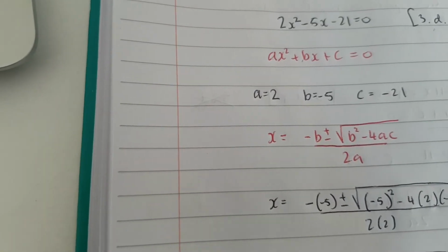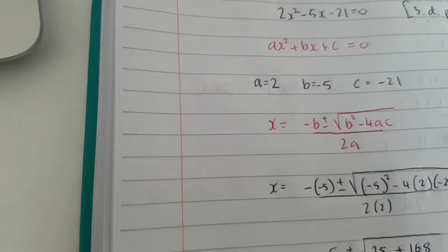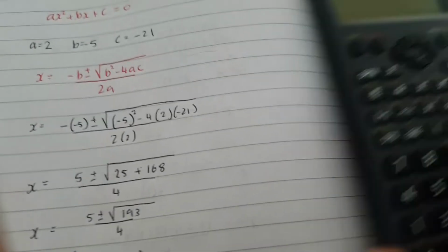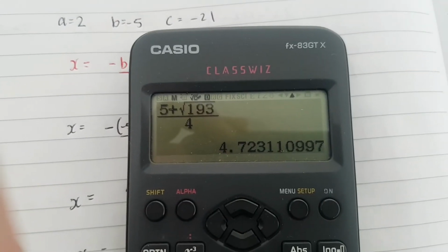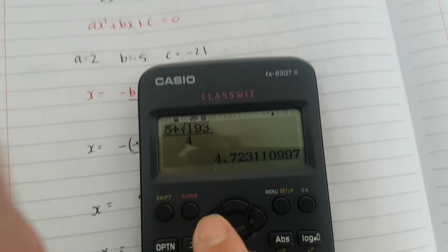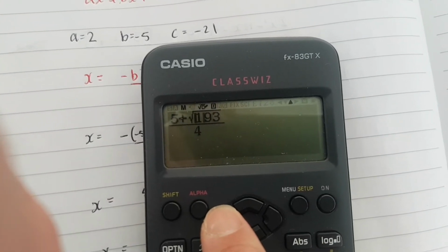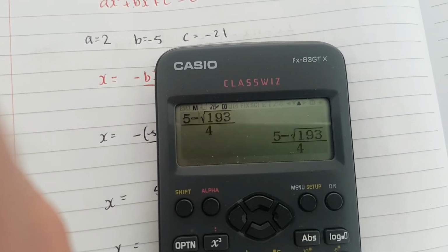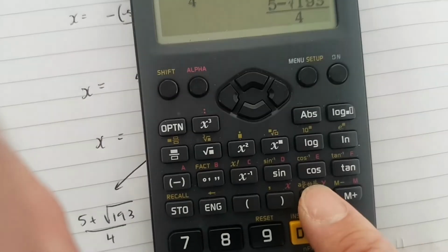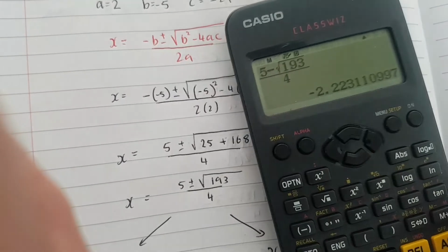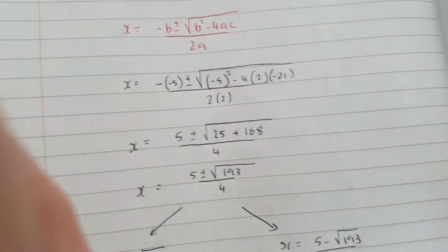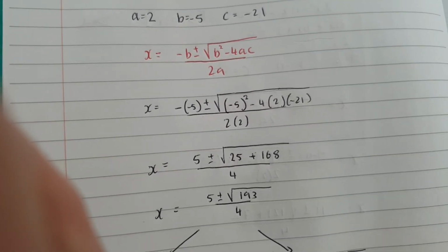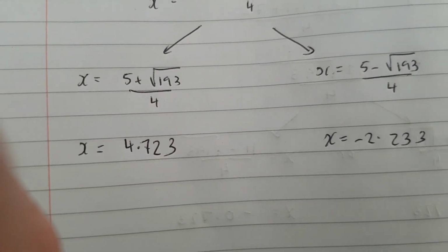x equals 4.723. Okay, now the quickest way to get the other answer is to leave my information in the calculator and just press back to change that to a minus and press equals. Now it gives it in surd form, so press the SD button again and I get my other answer, minus 2.223. So x equals minus 2.223.